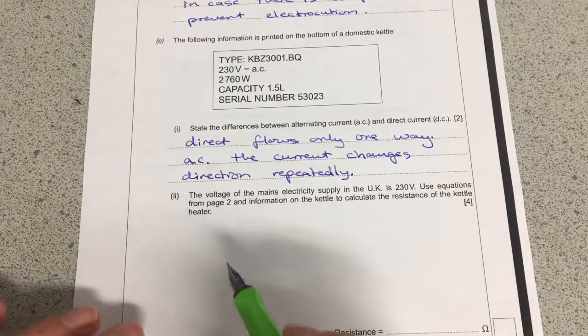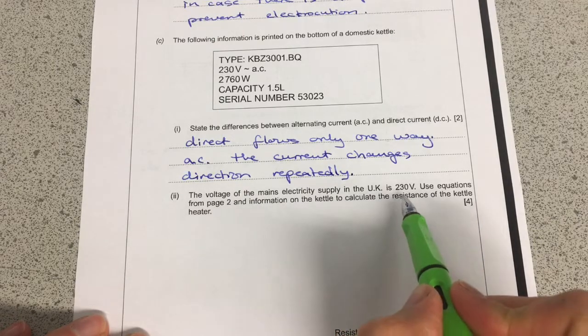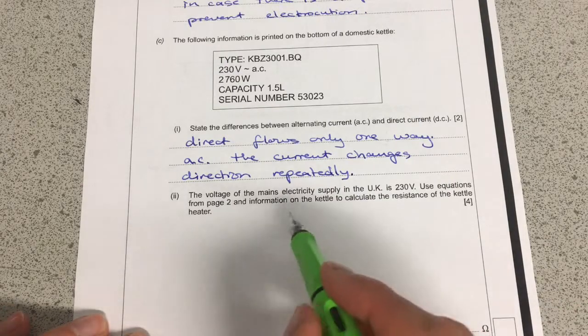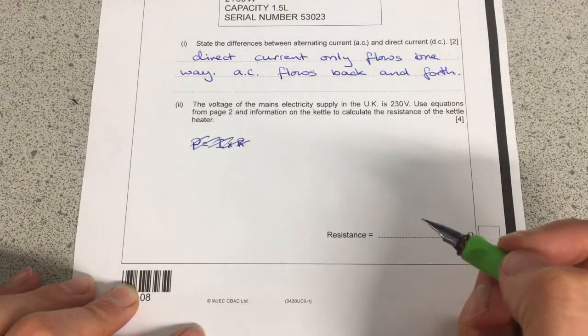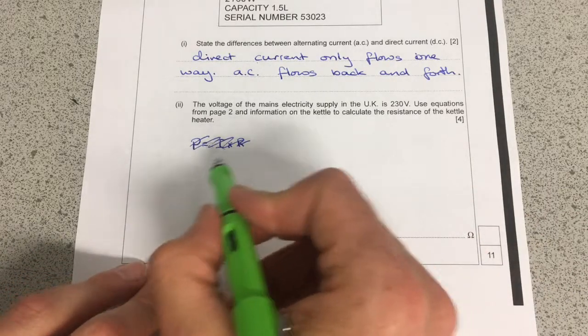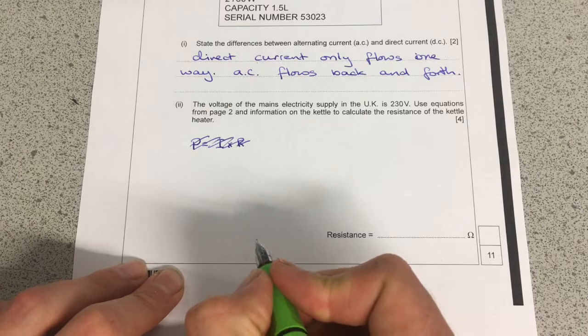Then it says here that we've got some information here. So the mains electrical supply in the UK is 230 volts. Use an equation from page 2 and information on the kettle to work out the resistance of the kettle. This particular question here, we're going to have to do two things. We're going to have to do a little bit more than we would normally have to do. I've started out by writing the wrong thing down and crossing that out, which I think is always a good way of doing an exam question.